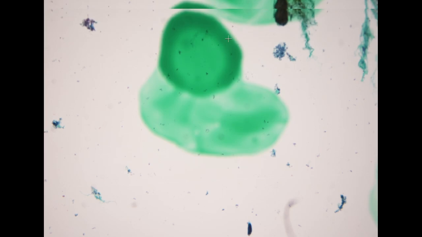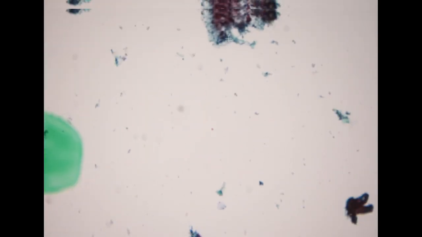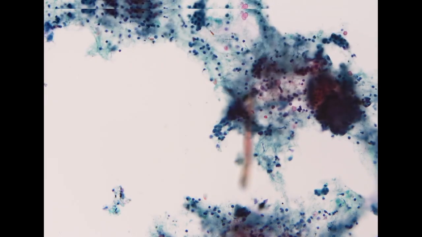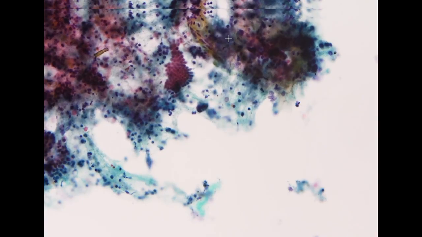So the next case is an EUS guided aspiration specimen. These are also coming from the pancreatobiliary tract, so the morphology would be quite similar. In this cytology specimen, we identify prominent necrotic and degenerative changes, which make it a little bit difficult to interpret.